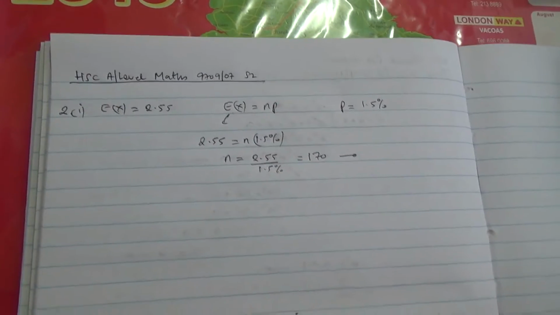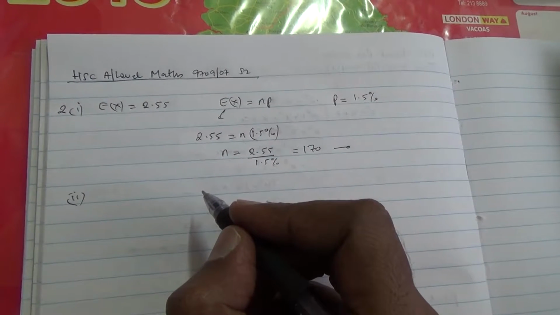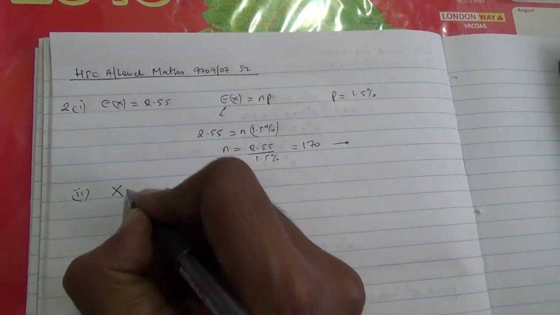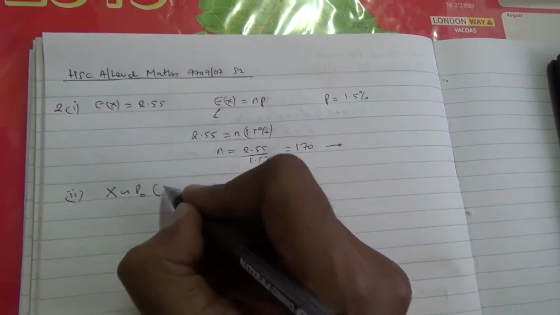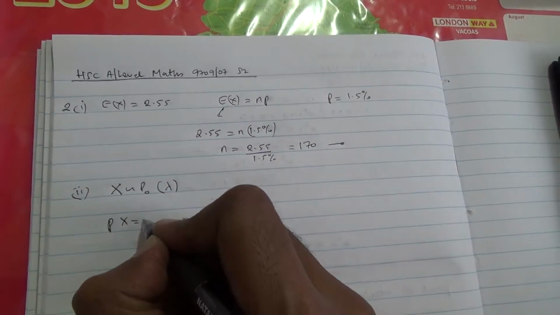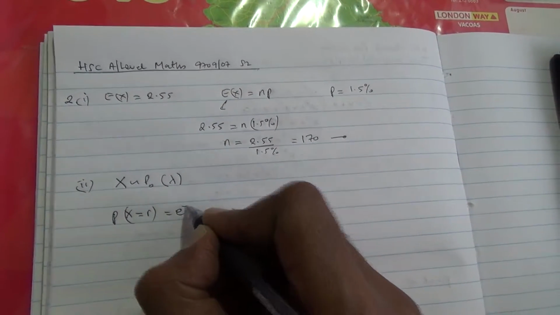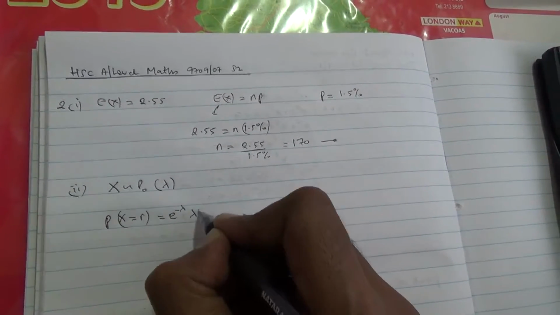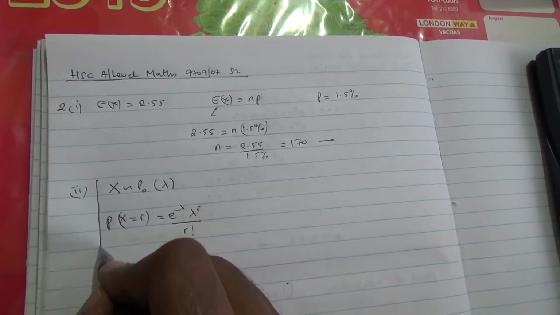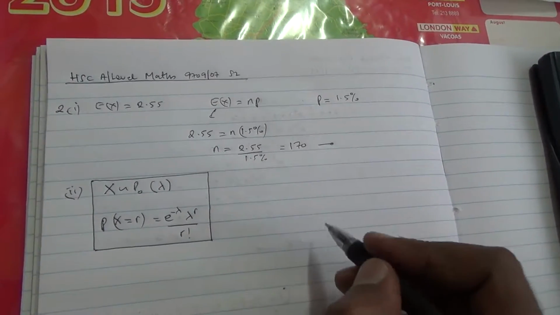For the second part, we are told that we should use the Poisson distribution as an approximation to a binomial distribution. Now, what is the Poisson distribution? We can say X follows a Poisson distribution with mean lambda. And if we have to find the probability that X is equal to, let us say, r, then this is equal to e to the power of minus lambda times lambda to the power of r, all divided by the factorial of r. That's the formula we're going to be using throughout the second part of this question.